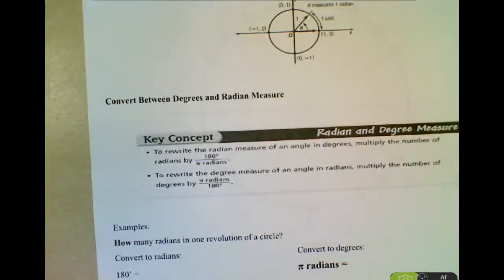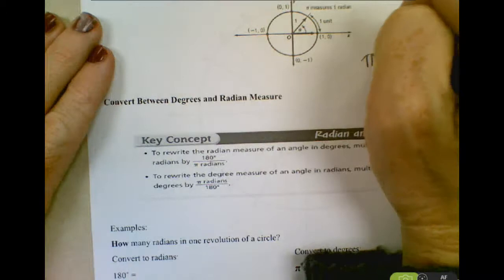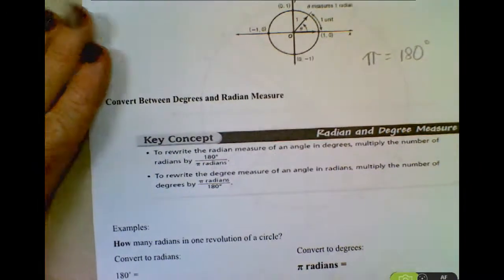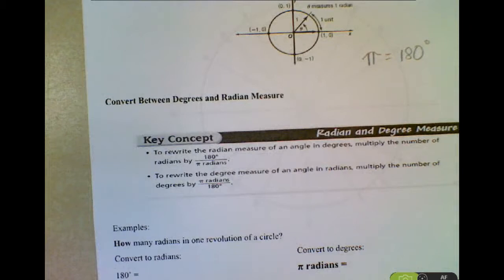unit circle and radian measure. And we're going to go over in class what we use radian measure for. I've got kind of a neat little explanation as to what radian measure is about. So what I want you, for the purposes of your notes, to understand is that pi radians is equal to 180 degrees. Okay, so anytime you have a radian that you're trying to convert to degrees, or degrees that you're converting to radians, that's the conversion that you're going to use.